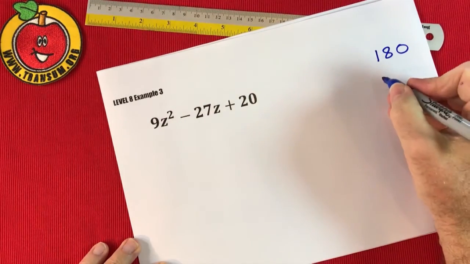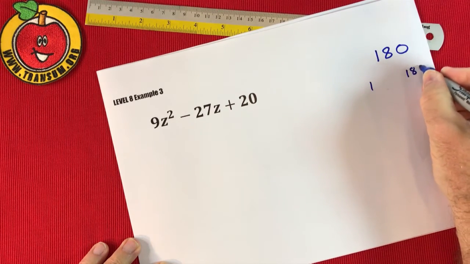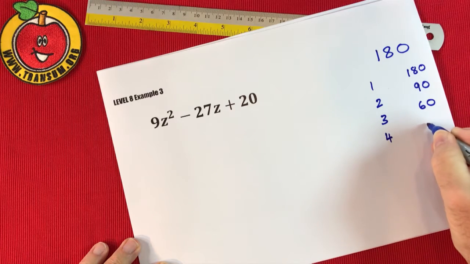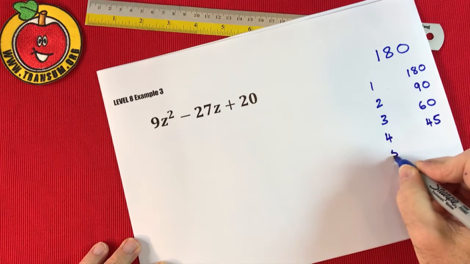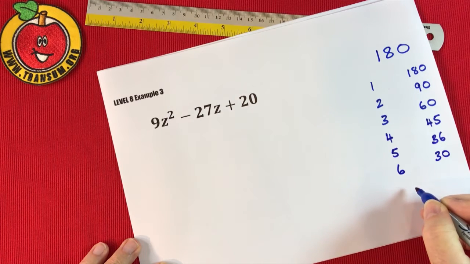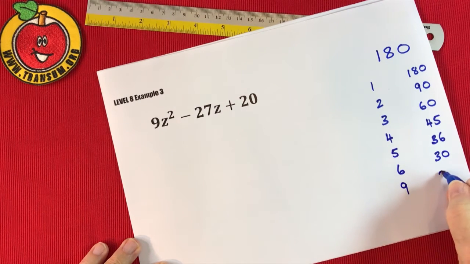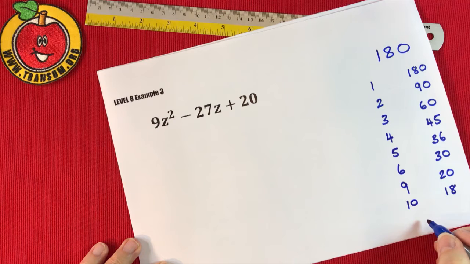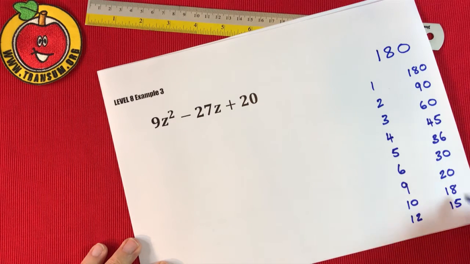So let's write down the factor pairs of 180. 1 and 180, 2 and 90, 3 and 60, 4 and 45, 5 and 36, 6 and 30, 7s don't go, 8s don't go, 9 and 20, 10 and 18, 11s don't go. 12s, yeah, 12s will go 15 times. 13 won't go. 14 won't go, and we're back to the other side then, going back up the other side.